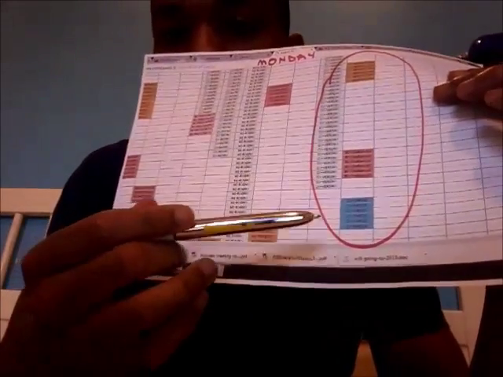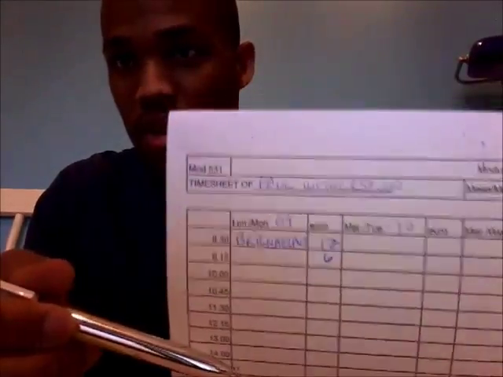I have another class here, at 4:30. But on the sheet there is no 4:30. It's just 1615 or 1700. You can choose which one. It's not going to make much of a difference.